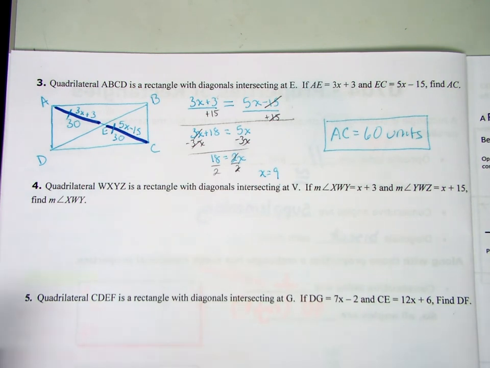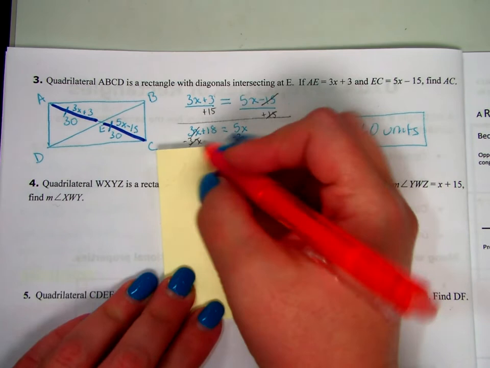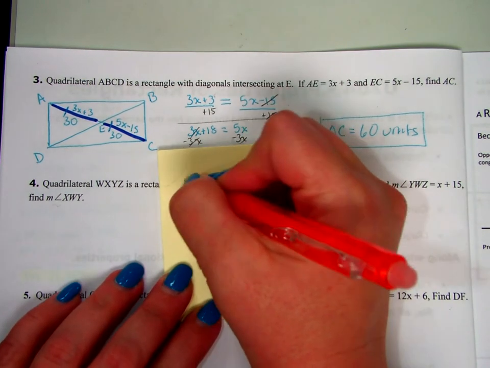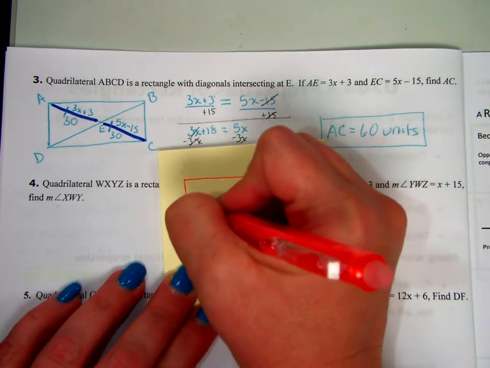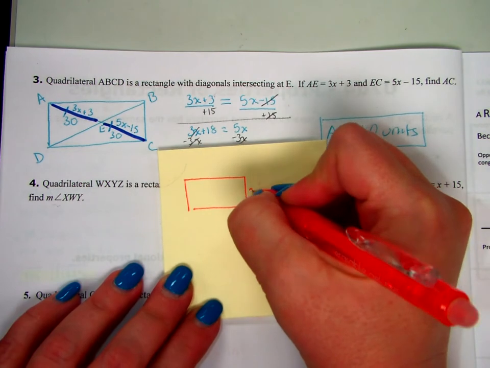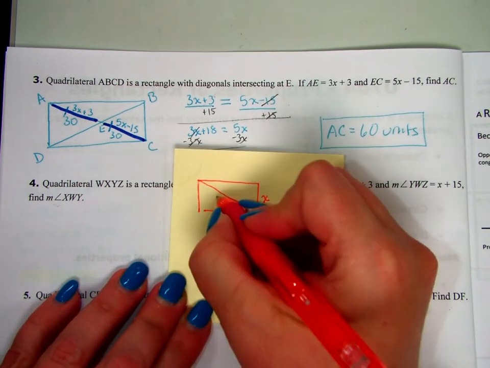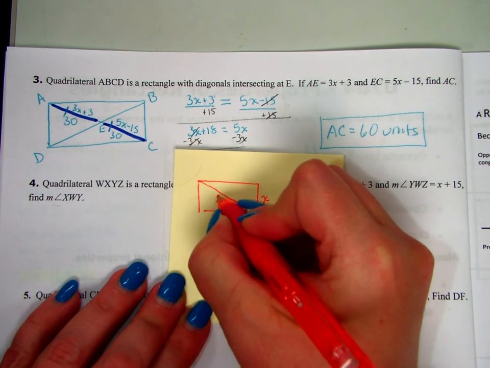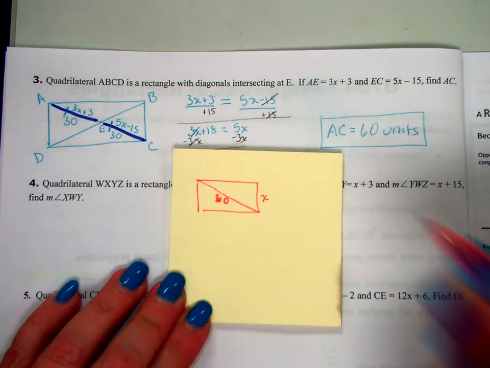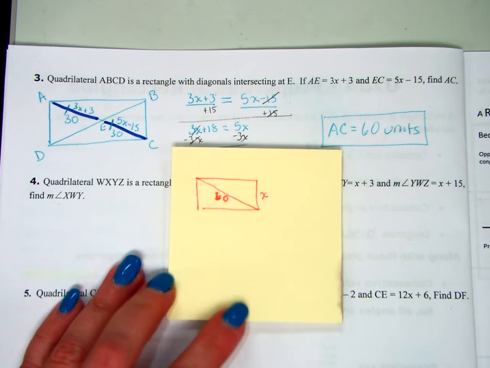If I wanted to, this is just kind of an extension problem. Let's say I wanted to know how long BC was in this problem. If I wanted to know how long BC was, so if I have an x here, and I know that this is 30, or sorry, 60, right, the whole diagonal. Could I find x, do you think?